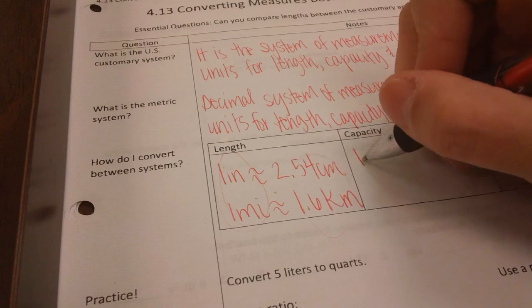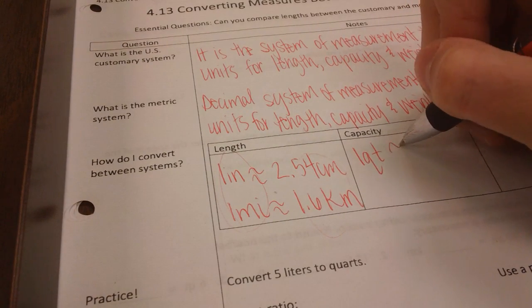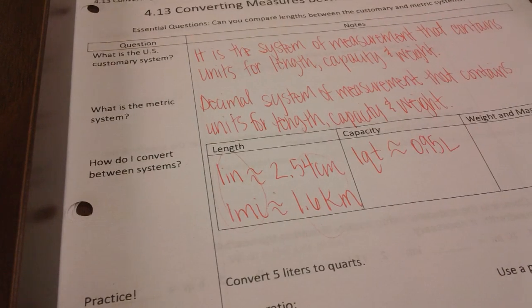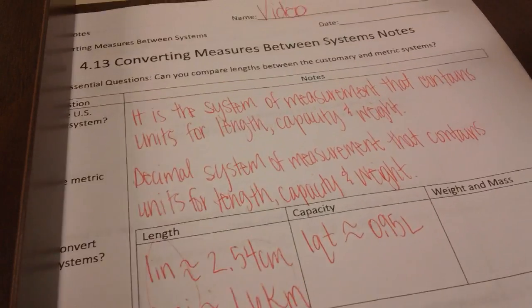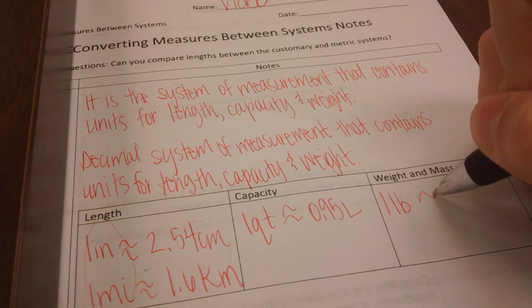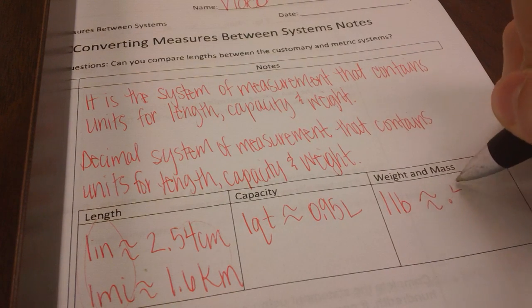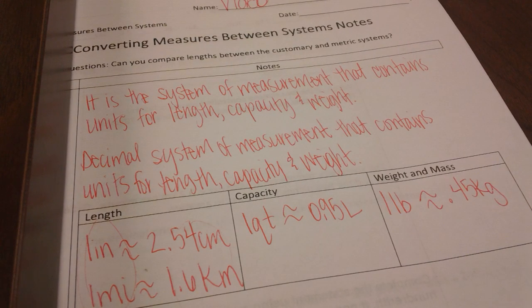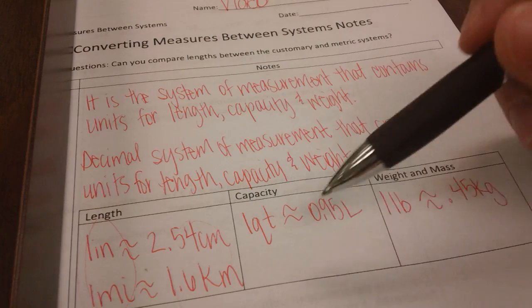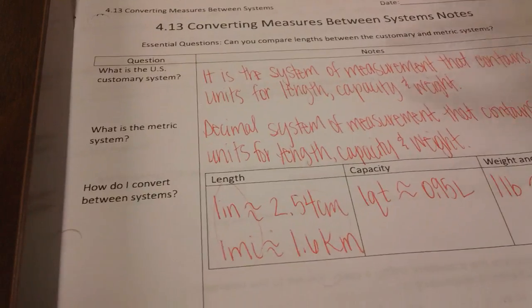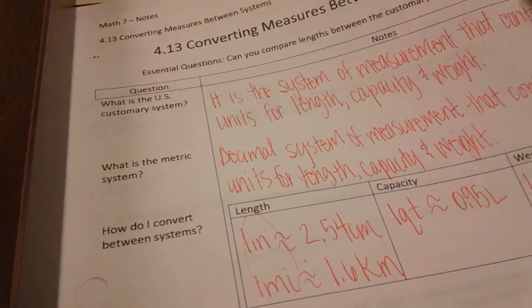For capacity, we need to know that 1 quart is about 0.95 liters. And for our weight and mass measurement, we need to know that 1 pound is about 0.45 kilograms. And you'll be given those conversions on tests and quizzes, so we don't have to memorize them, but we do have to be able to use them.